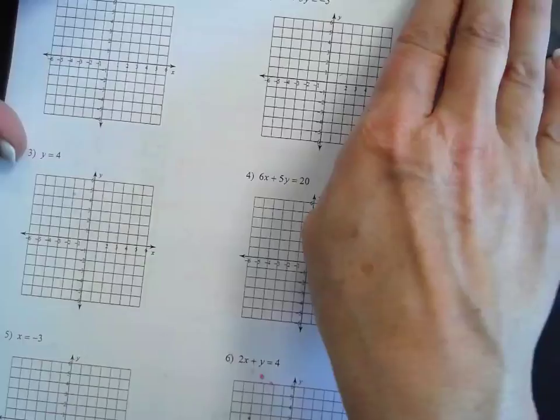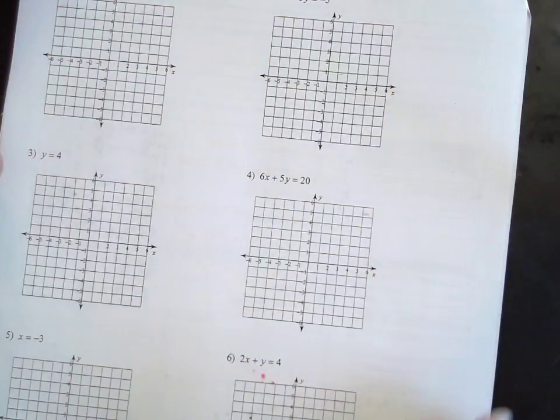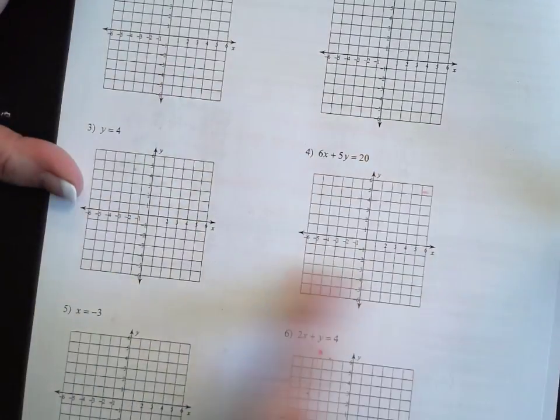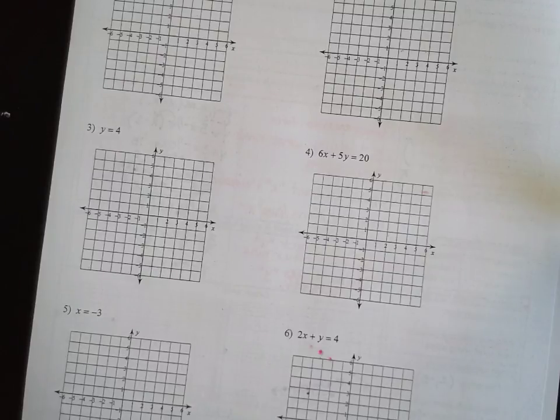Okay. So I'm going to give you 7 minutes to graph these 6 graphs. You can do it. And then we're going to do another Kahoot.